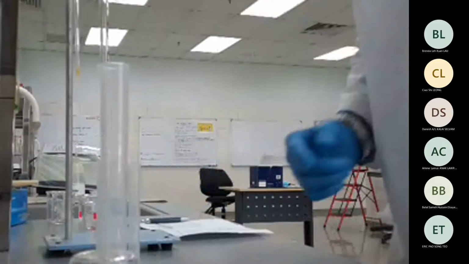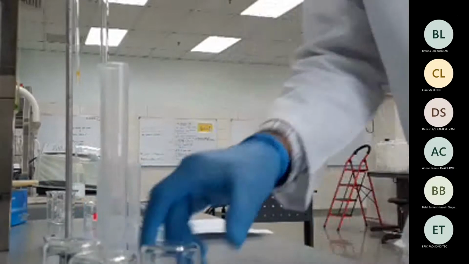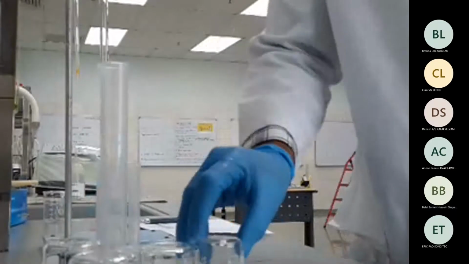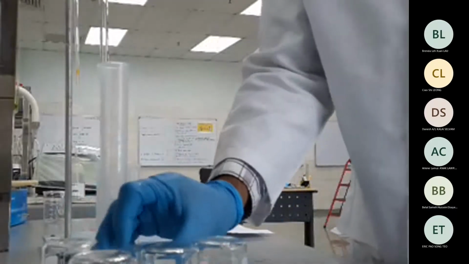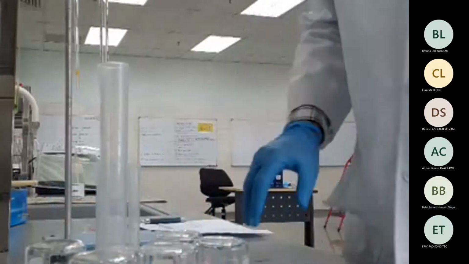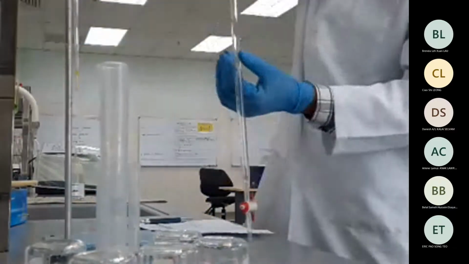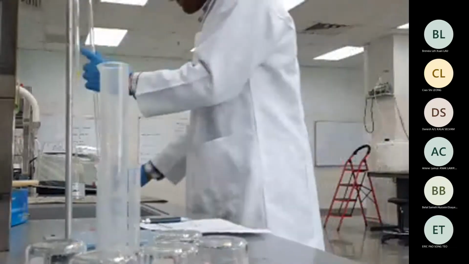I should put it in the dry rack, but since the dry rack is not nearby and I'm doing this alone, I just put it on the tissue upside down, inverted, so that the excess water dries out. Now I'm going to rinse this burette. I hope that you can see.